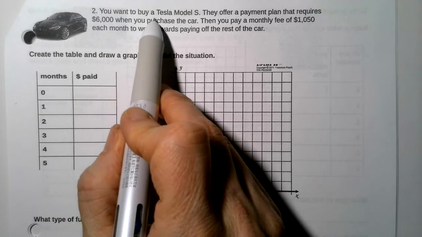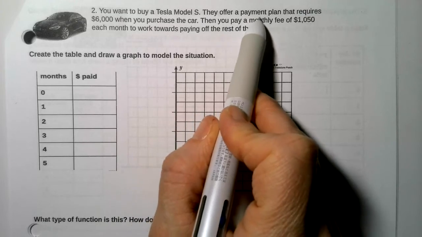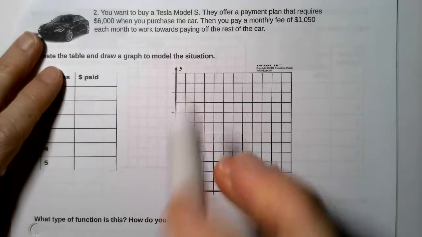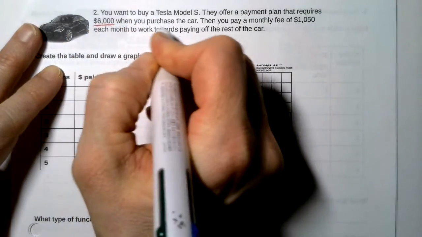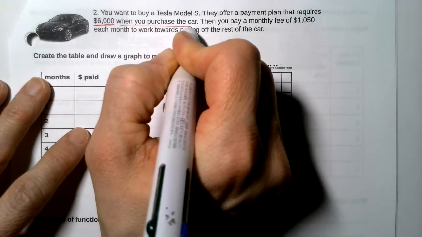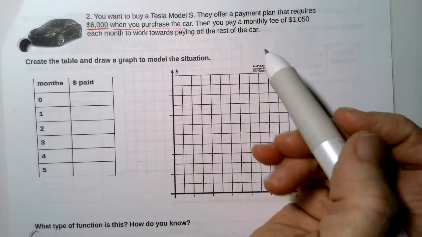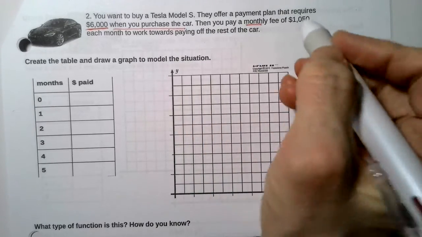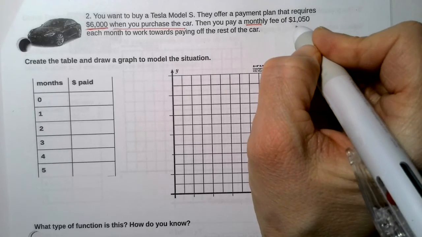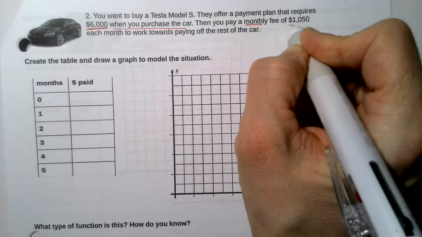You want to buy a Tesla Model S. They offer a payment plan that requires you to pay $6,000 when you purchase the car. So $6,000 when you purchase the car. Then you have to pay a monthly fee. So each month you're paying this fee of $1,050.